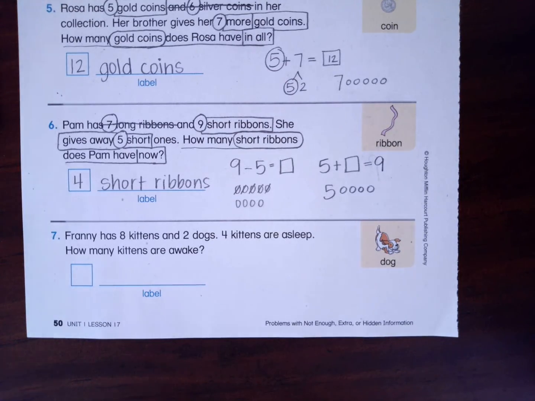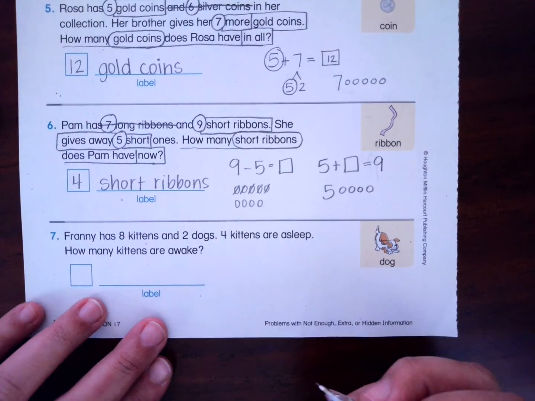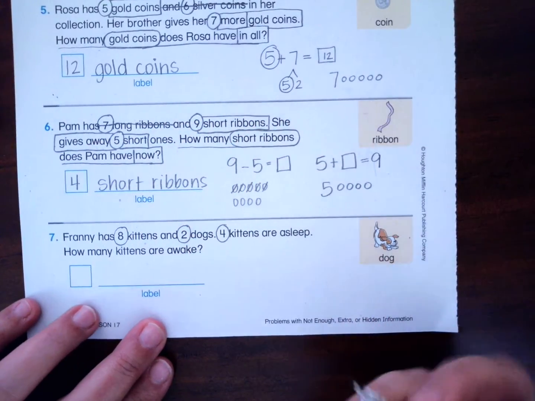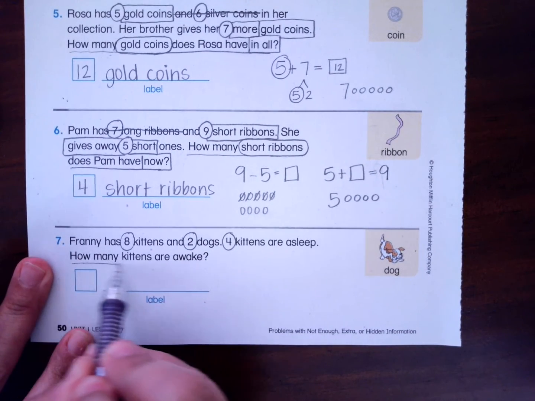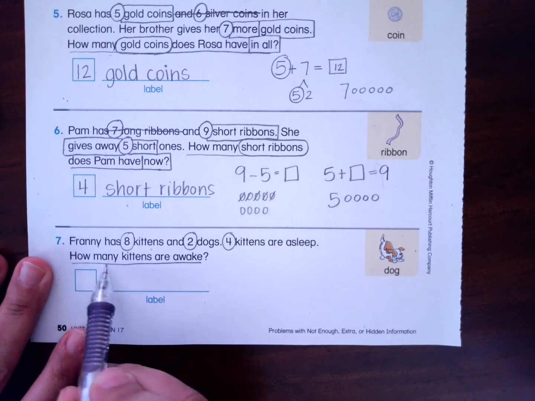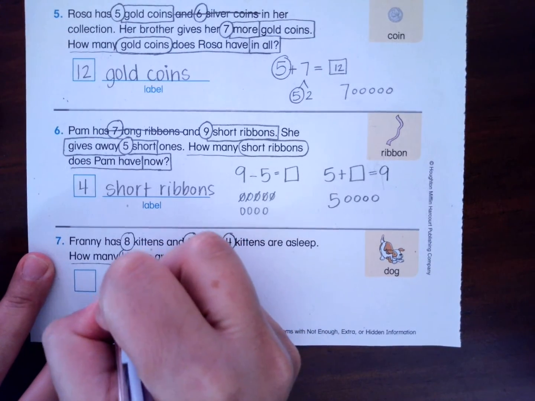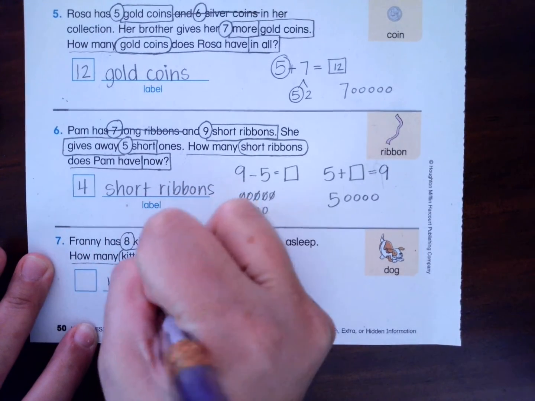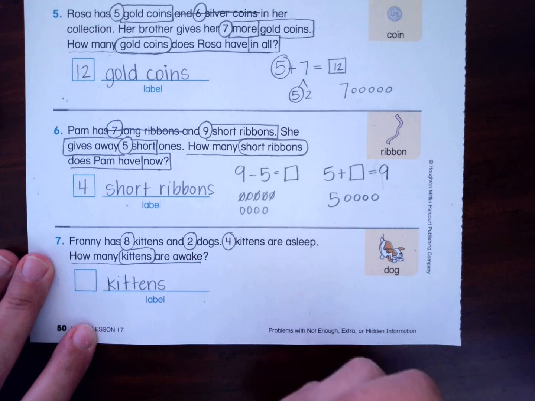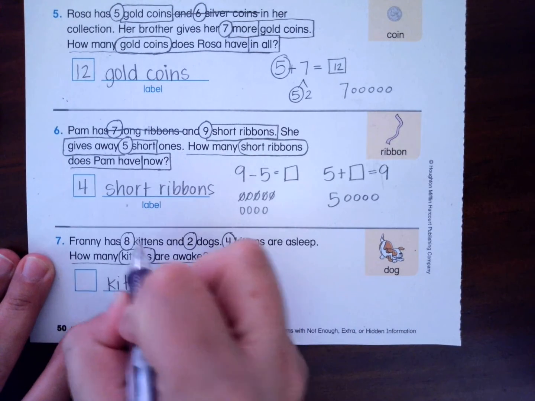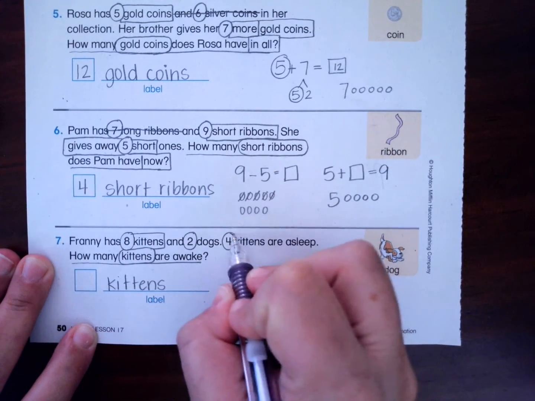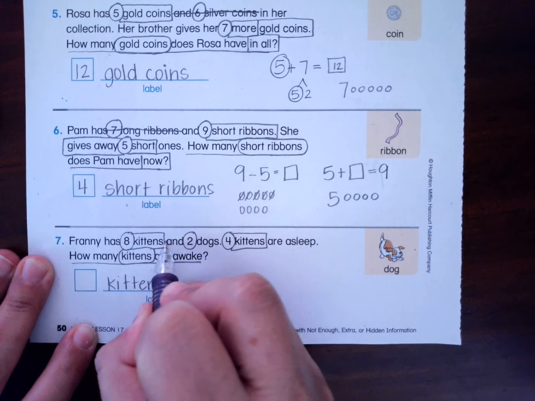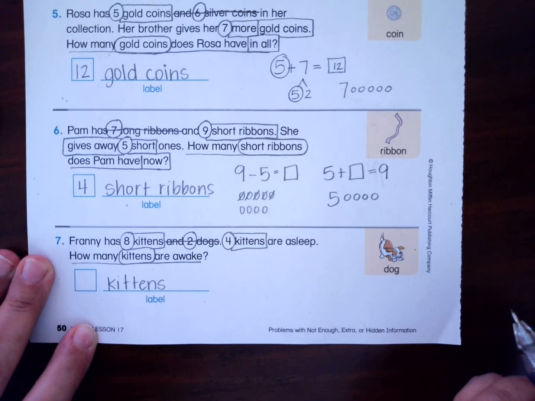All right, let's see how you did. So I'm going to use my cube strategy. I see 8, 2, and 4. I'm going to underline my question. I'm going to find how many, and then I know the label is usually right after. So how many kittens? That's my label. I'm going to go back and find any key information. So I see kittens right here, I see kittens right here, 2 dogs. That is my extra information. So I'm going to cross out and 2 dogs.